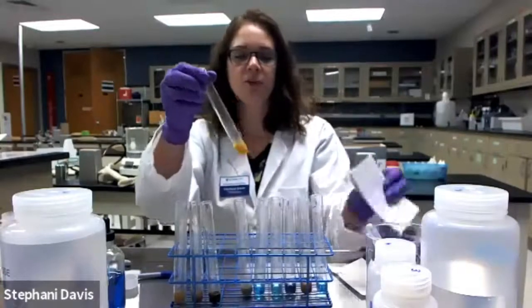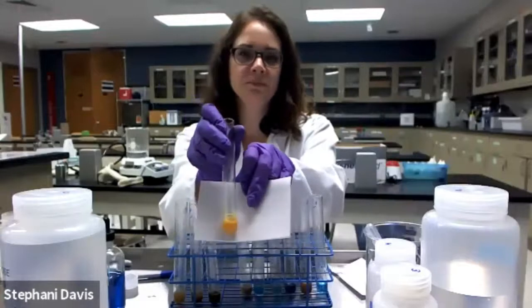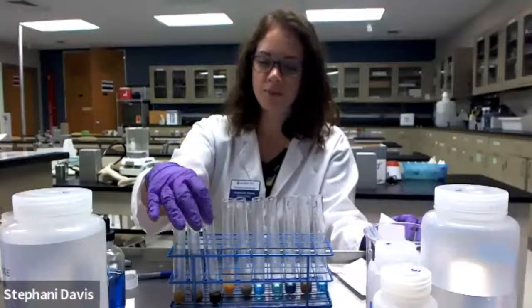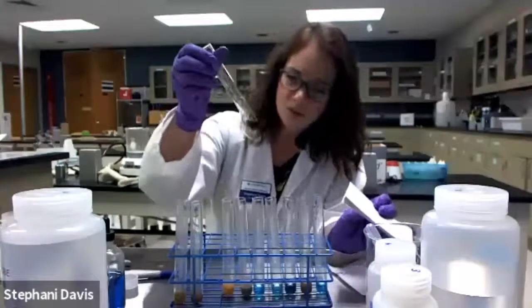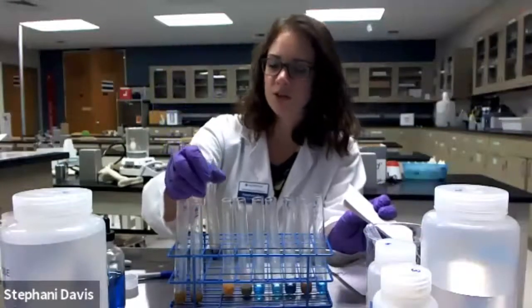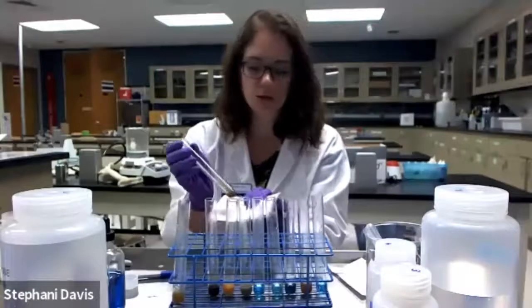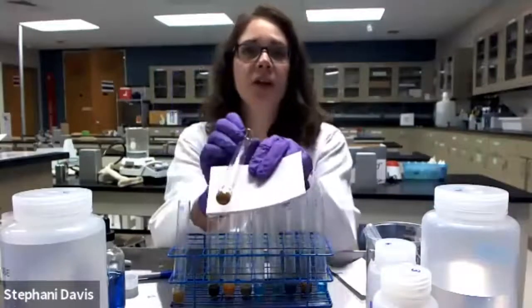Next is milk. What do you guys think? Looks pretty orange, right? Onion. Not a whole lot of oranginess to it. Okay. Number 9 is banana.